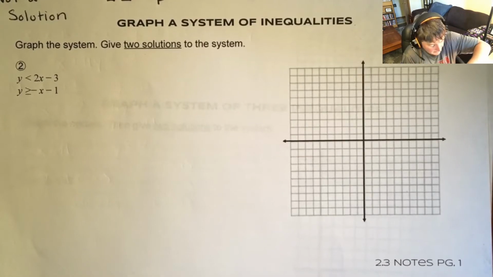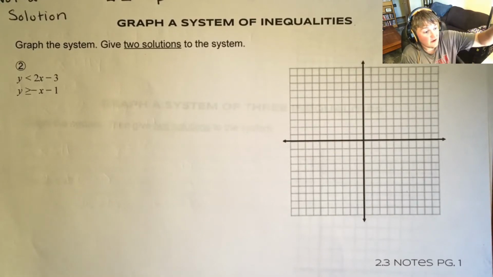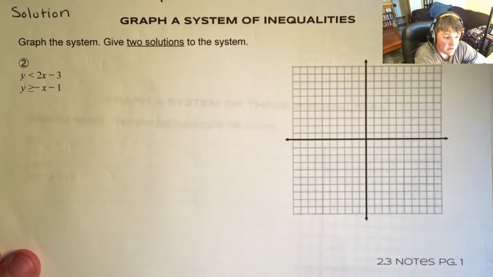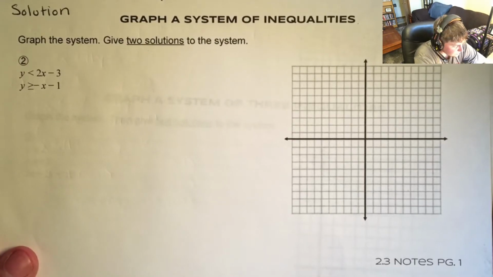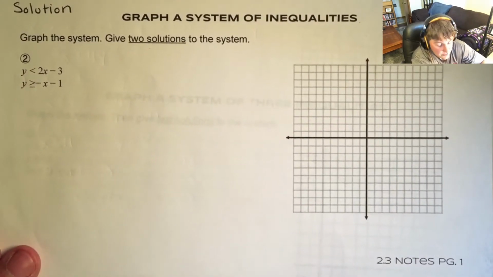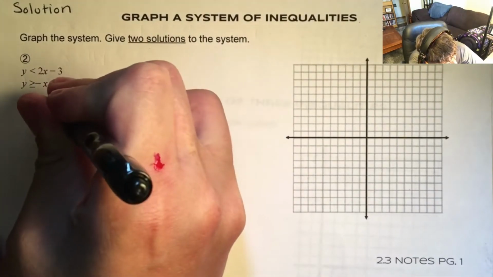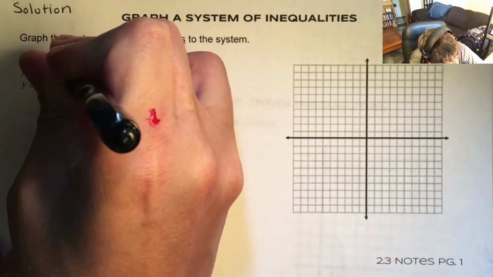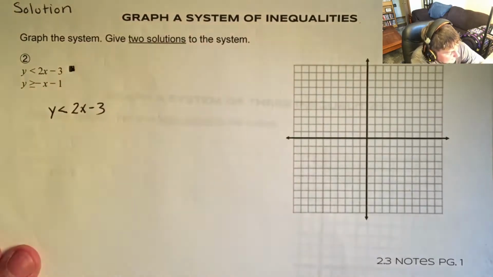To be able to graph straight lines, you have to identify the form it's in. So we have two options: slope-intercept, as well as standard form. So I'm looking at this and I'm saying y is less than 2x minus 3. The y is isolated. It's by itself. That informs me that it's in slope-intercept form. So I'm just going to go ahead and write this one down here. y is less than 2x minus 3. Then I'll do this one in black, and then we'll do the next one in red.